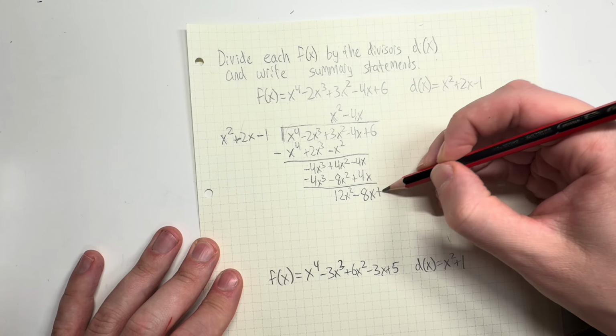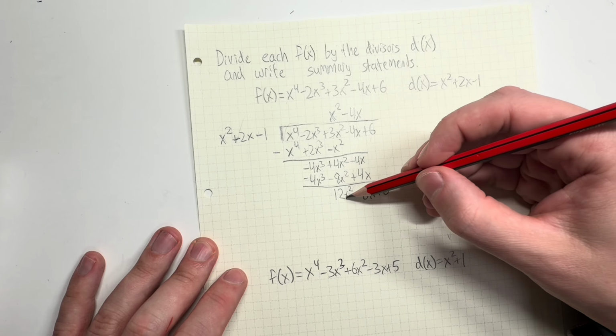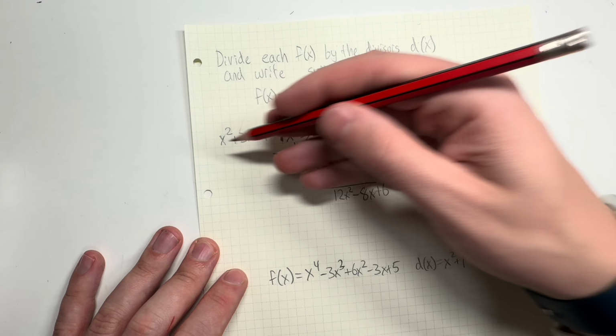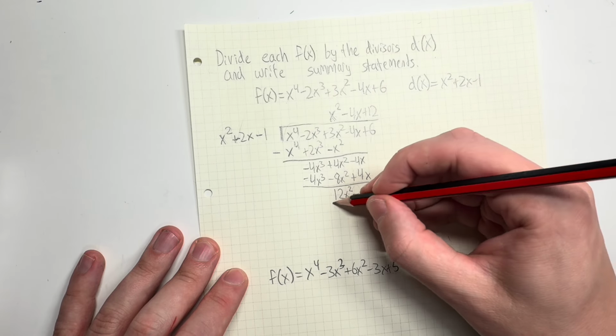Bring down again. So we can always just bring down one more term and continue the division. First term by first term, 12x squared divided by x squared is 12. Multiply 12 times this whole polynomial.